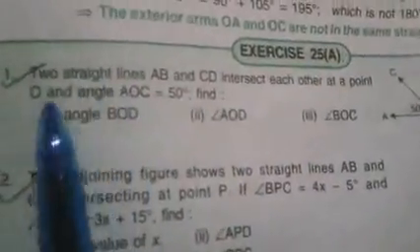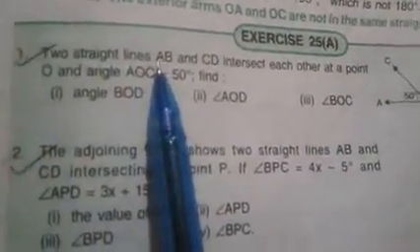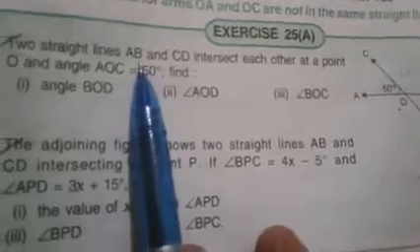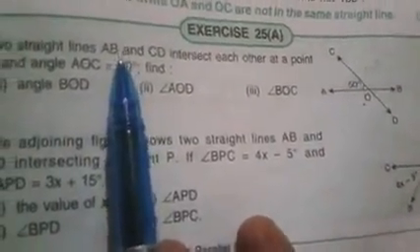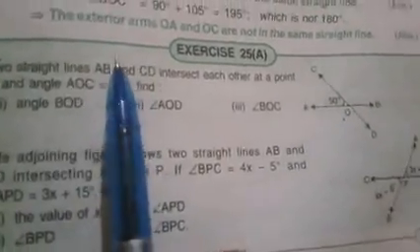So now here we are on exercise 25A. I know I speak very fast. The only thing is there is a speed option when you watch on YouTube, so you can decrease the speed of the video if you want. That only I can tell you.